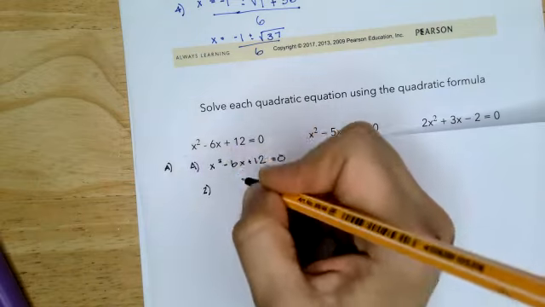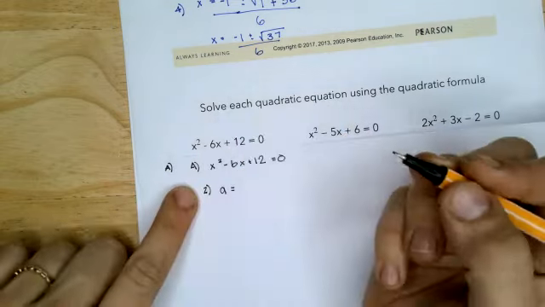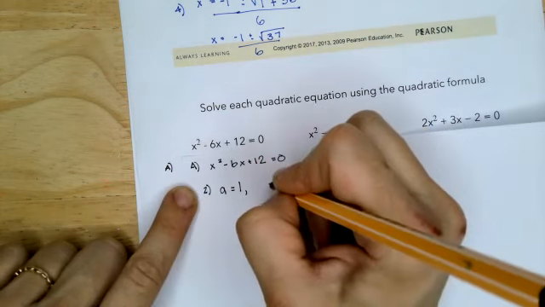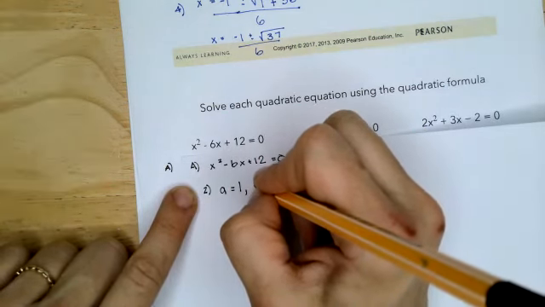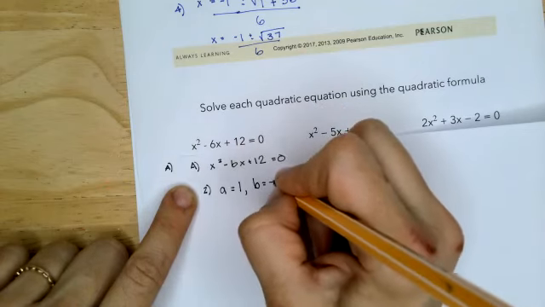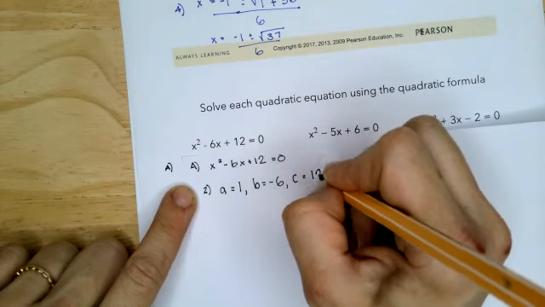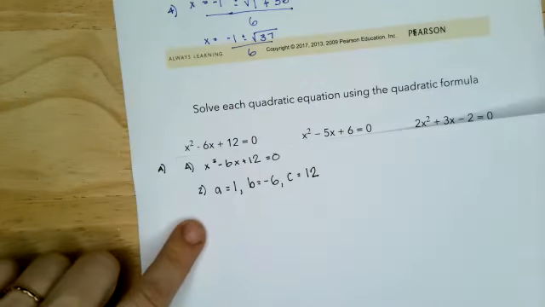A is equal to 1. There's 1x squared, which is pretty common when A is 1, right? We've seen it a lot when we were factoring. B looks like a B, but it's a -6. And then C is +12. Good.